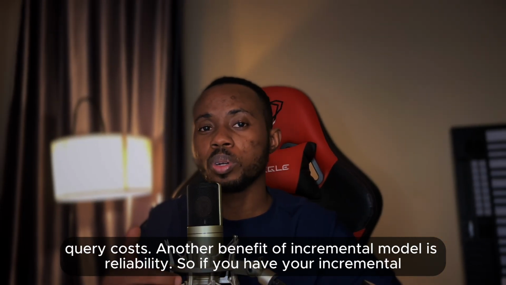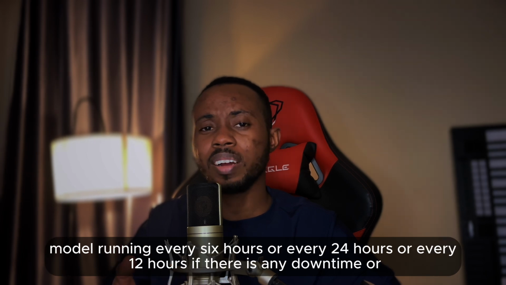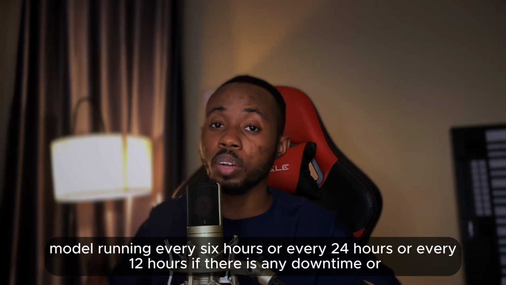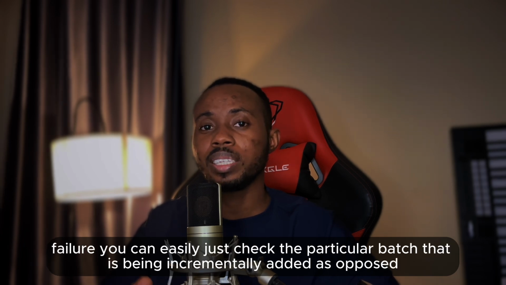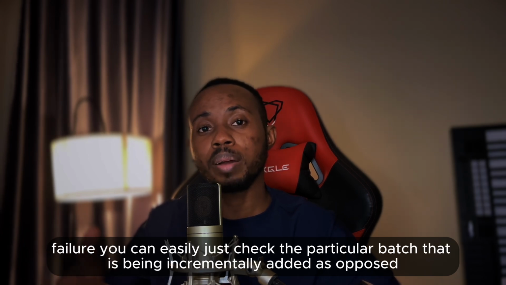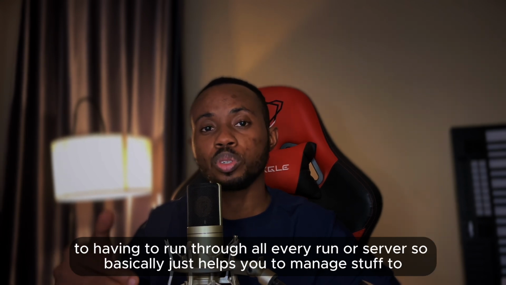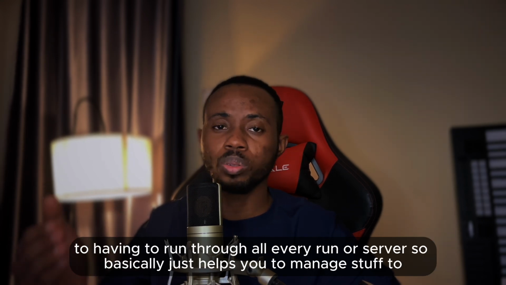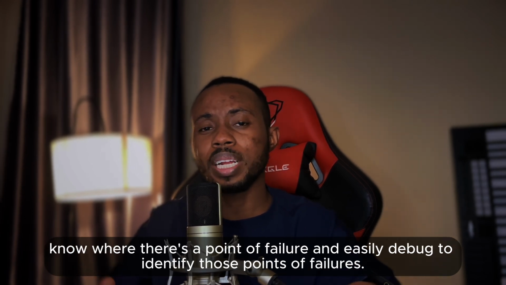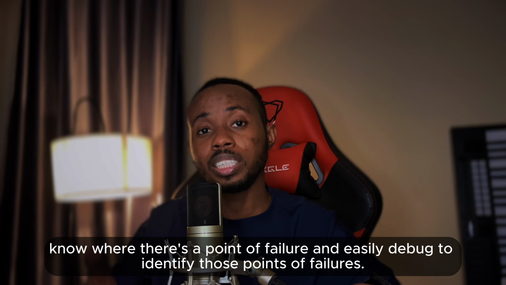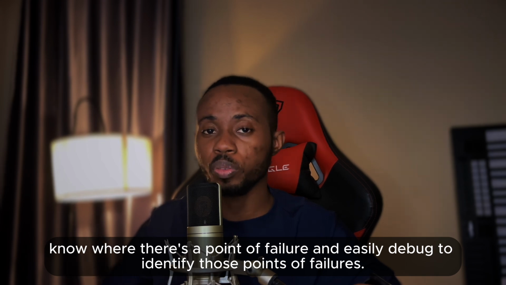So if you have your incremental model running every 6 hours, every 12 hours, or every 24 hours, and there is any downtime or failure, you can easily just check the particular batch that is being incrementally added, as opposed to having to run through every run. So basically it helps you manage things, know where there's a point of failure, and easily debug to identify those points of failure.